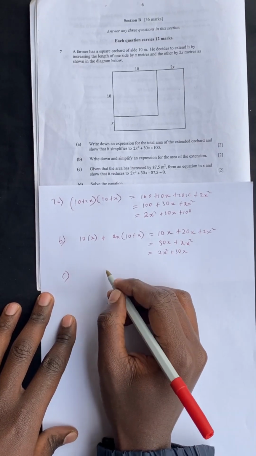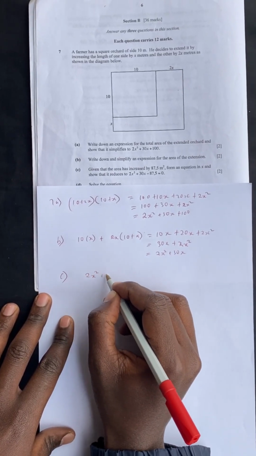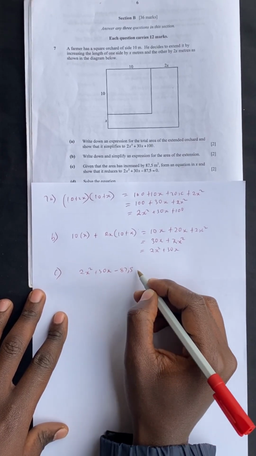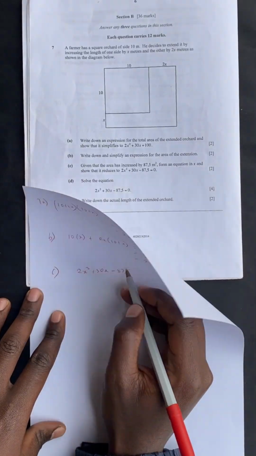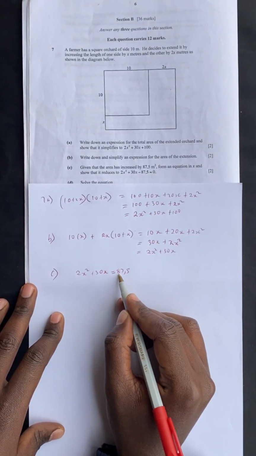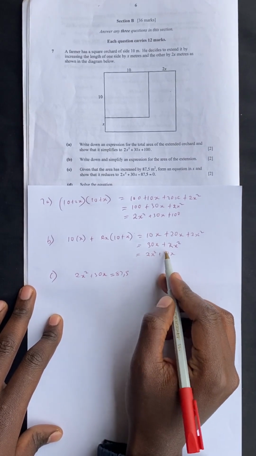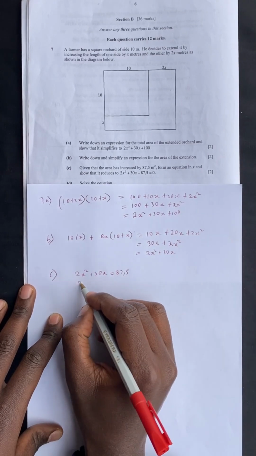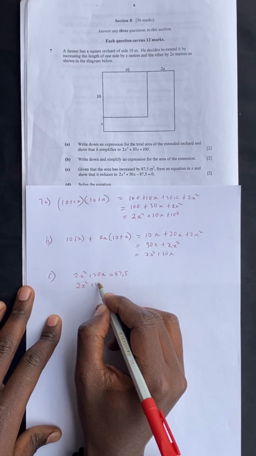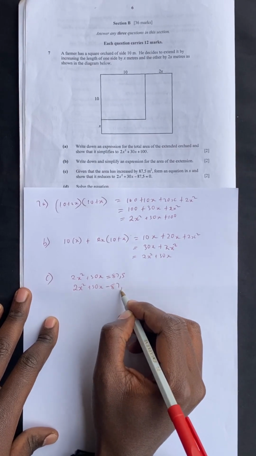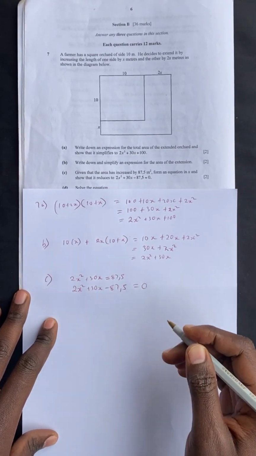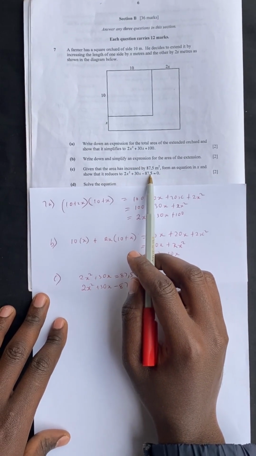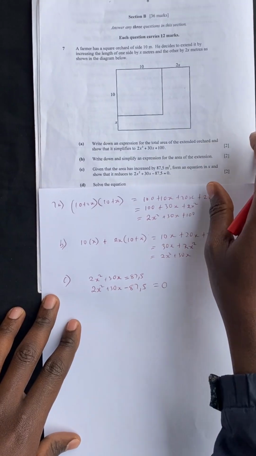So 2x squared plus 30x is equal to 87,5 because this is equal to 87,5 square meters. And if this comes to the left side, it becomes 2x squared plus 30x minus 87,5 is equal to 0. We've shown that it reduces to 2x squared plus 30x minus 87,5 is equal to 0.